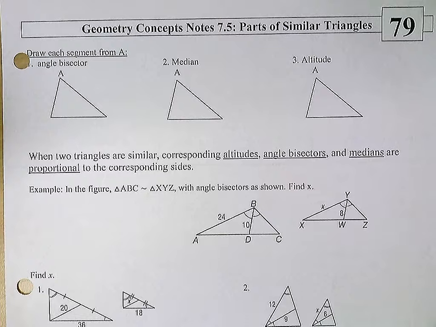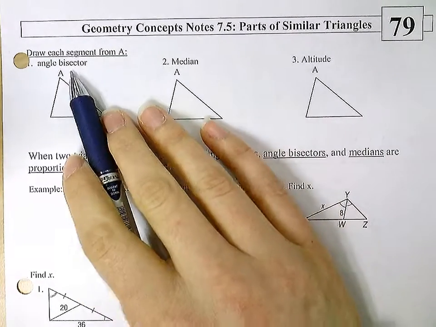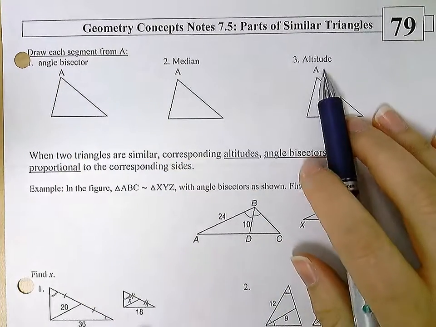This is the last section in chapter 7 that we're going to go over, and it has to do with parts of similar triangles. Okay, so the different special segments we're going to talk about today, we're referring back to chapter 5. Okay, that's where we had those special segments drawn into triangles. So the 3 types that we're going to deal with today are angle bisectors, medians, and altitudes.